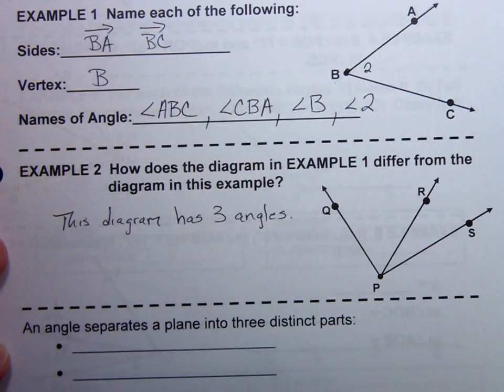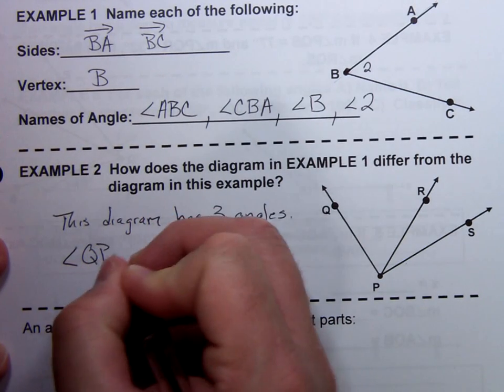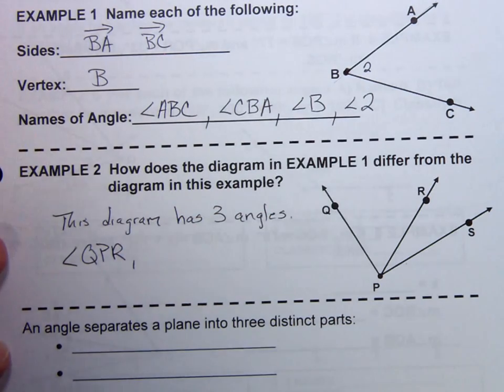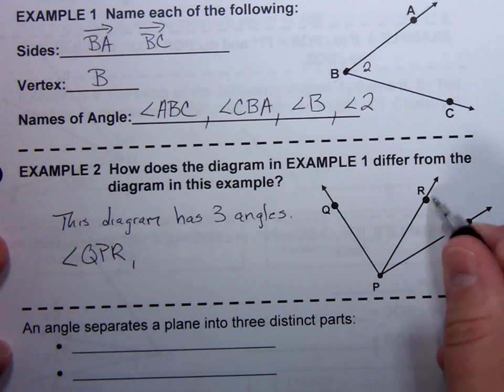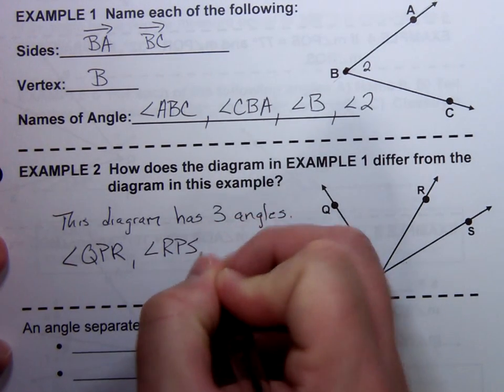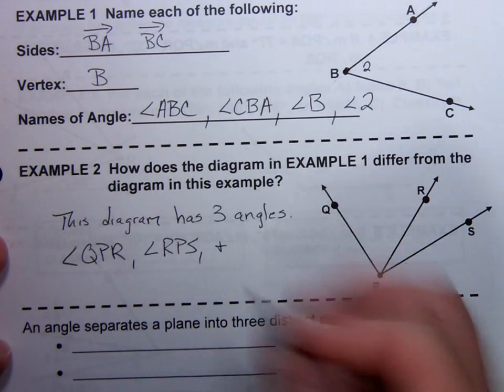So this diagram has 3 angles. They are angle QPR, and if you wanted to call it RPQ, you could do that. But again, you can't just call it angle P because we got multiple angles at that vertex. This angle, we got angle RPS. And we got the big angle, angle QPS.